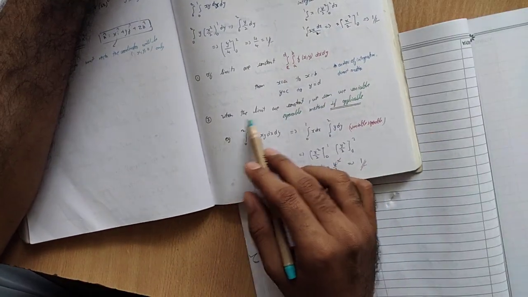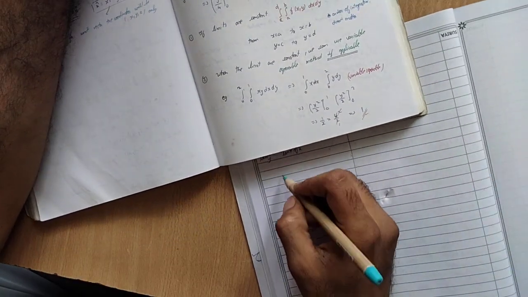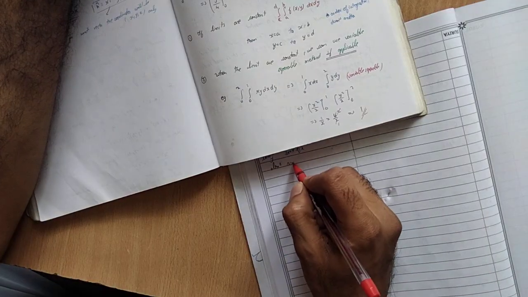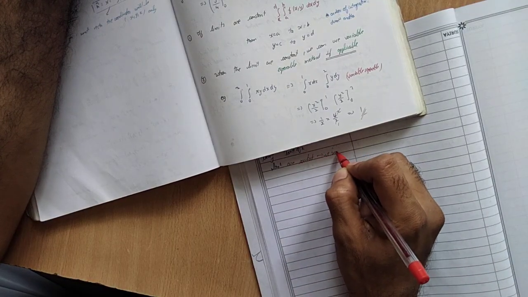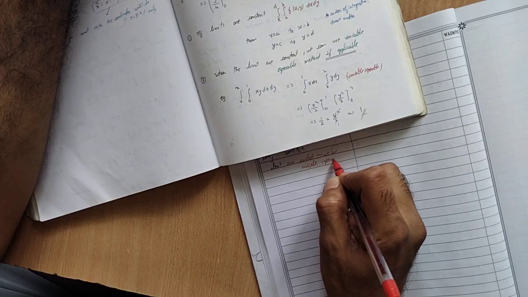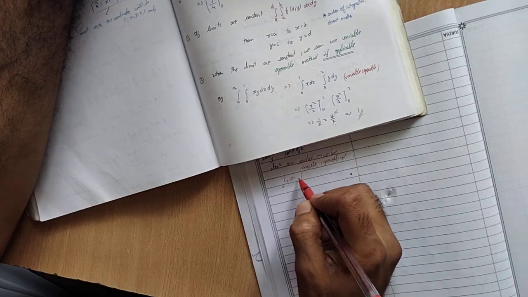When the limits are constant, we can use the variable separable method, for example 0 to 1 x dx or 0 to y dx.